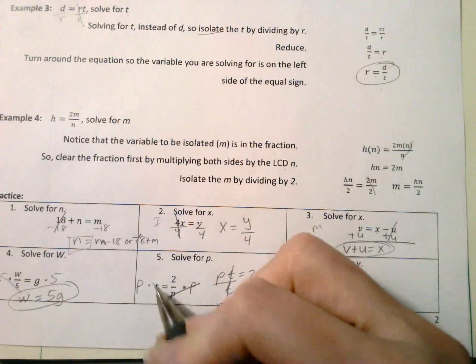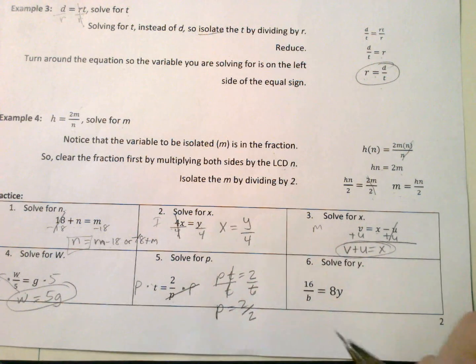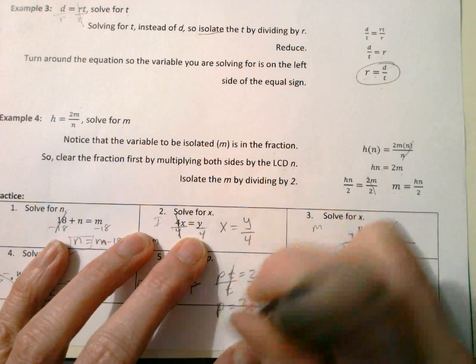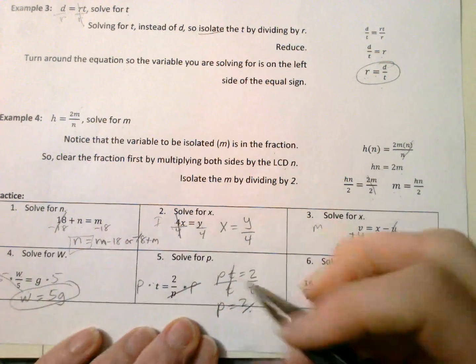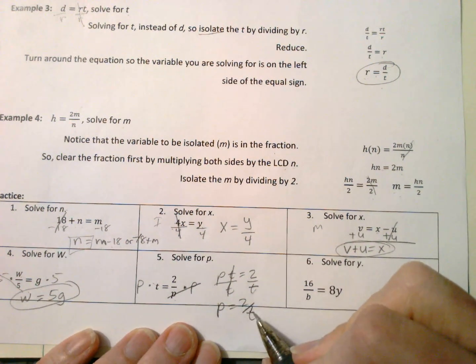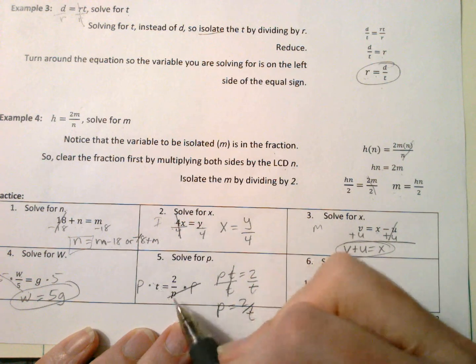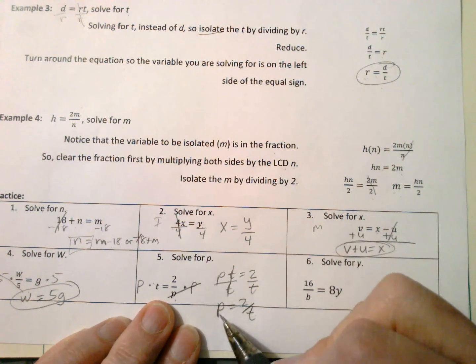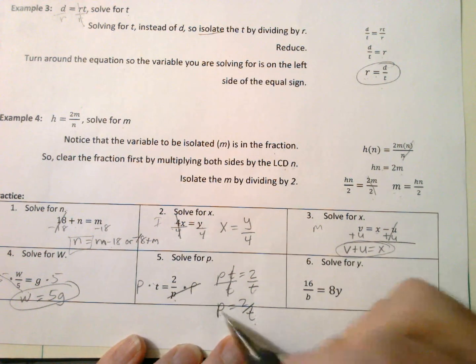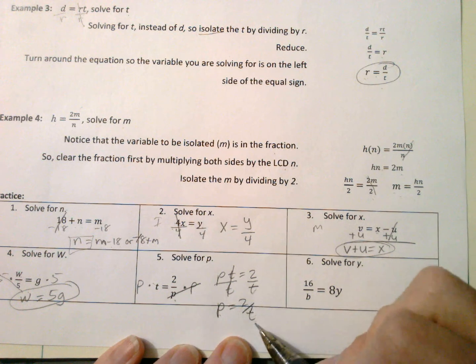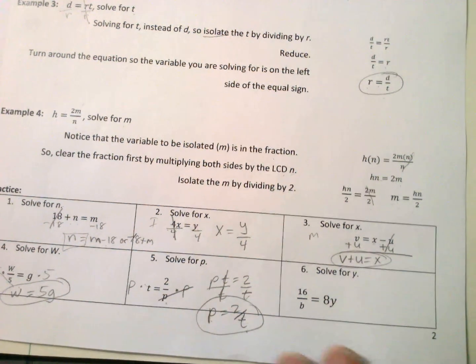Some people say you just swap their places. Yeah, I'm showing you how you swap their places, okay? Instead of the t being up top and the p down here, you end up with p up here and t down there. It does get swapped, but this is why and how it gets swapped.